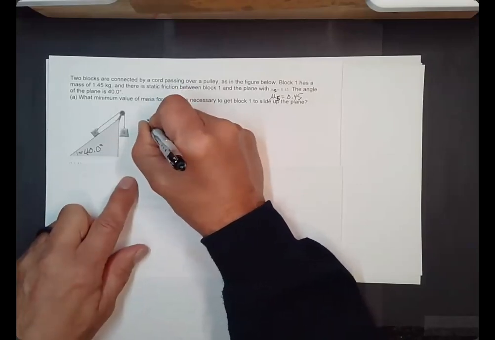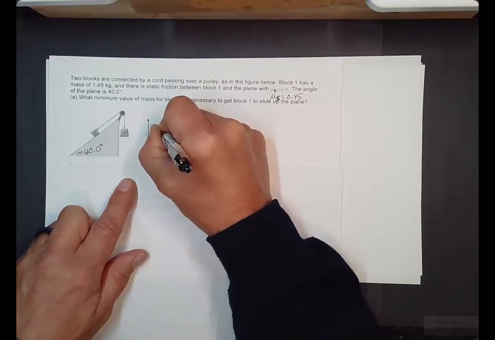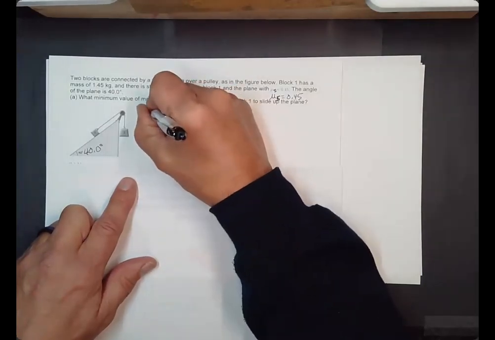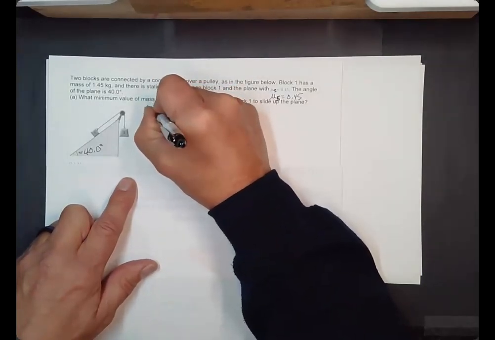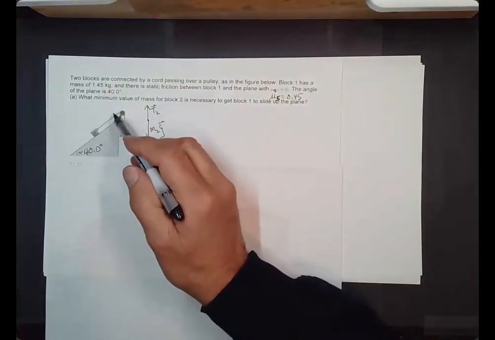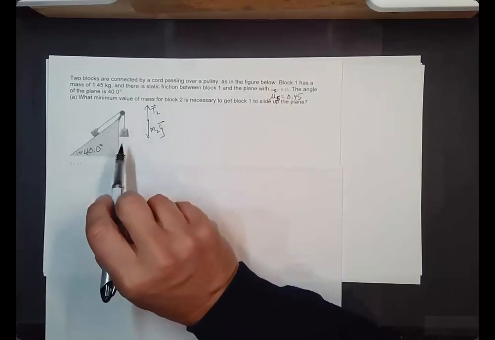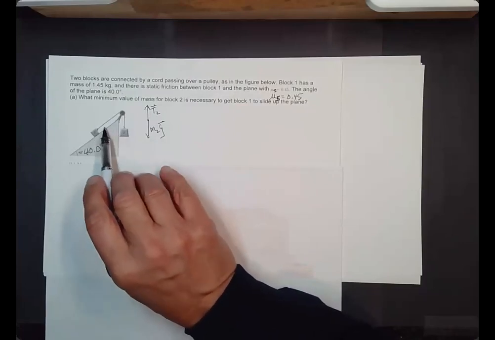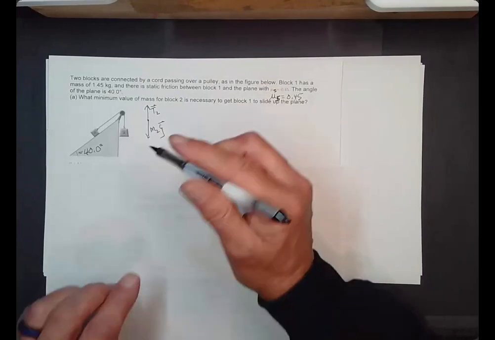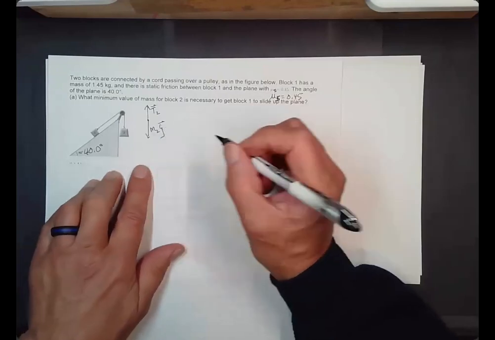For this one, I will have M2G, the mass of block 2 downward, and there will be a tension acting on it, which I'll call T2, but I'll do something similar to what I've done on other pulley problems. I'll call the tension different values, but I'll end up equating them, except when I write the vector expression, I do need to distinguish between them because they're going in different angles. So that's what I'll have for that one.